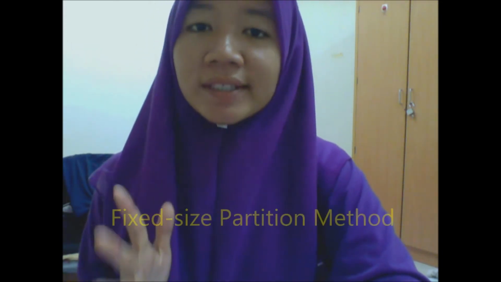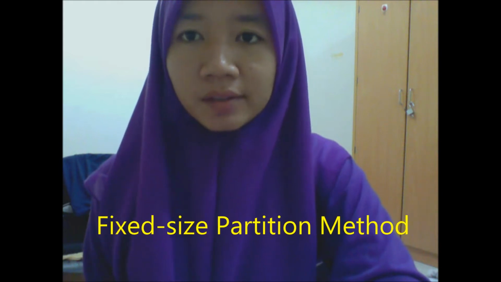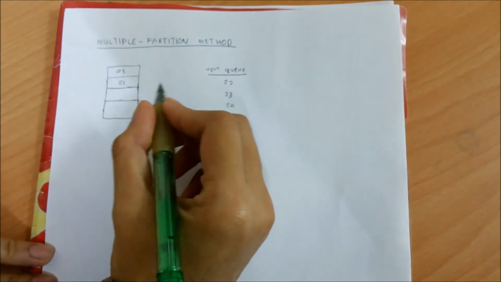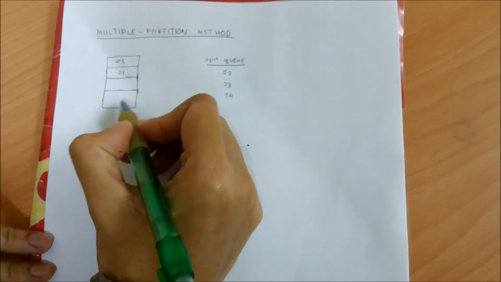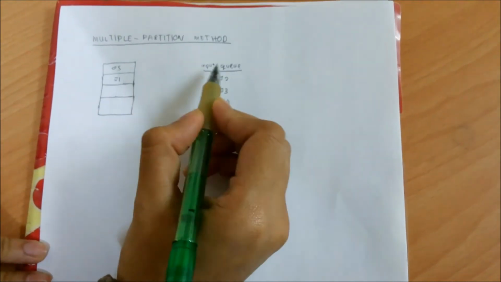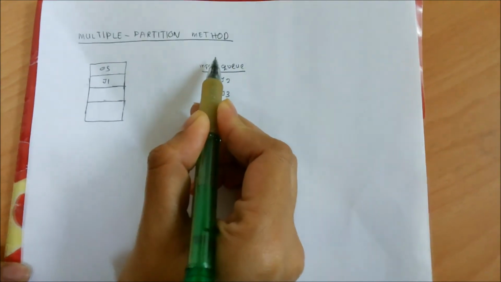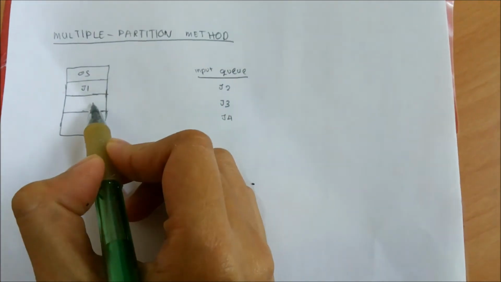First, let me talk about the fixed size partition method. In this method, memory will be divided into several partitions of fixed size. Each partition may contain exactly one process. Thus, the degree of multiprogramming is bound by the number of partitions. In this multiple partition method, when a partition is free, a process is selected from the input queue, then loaded into the free partition.